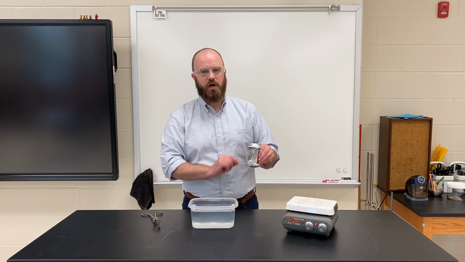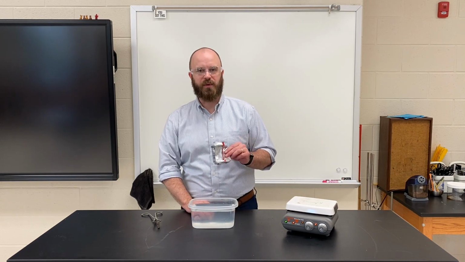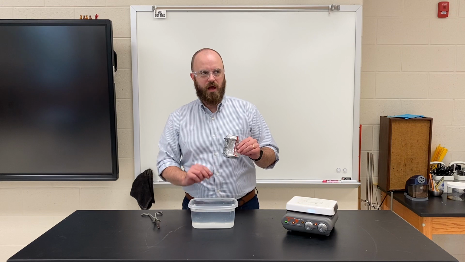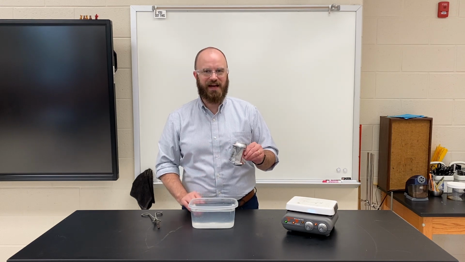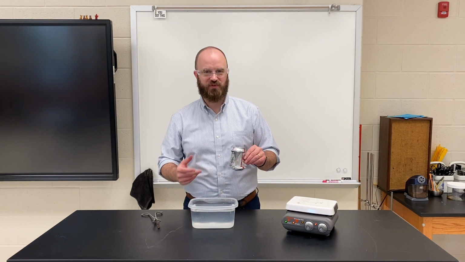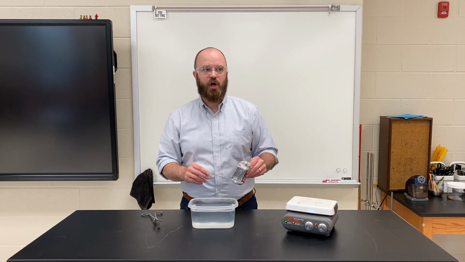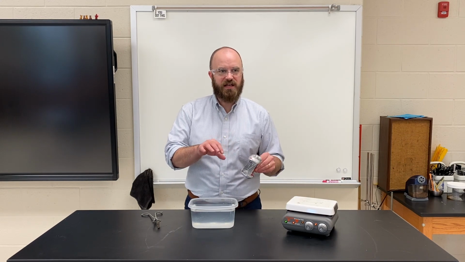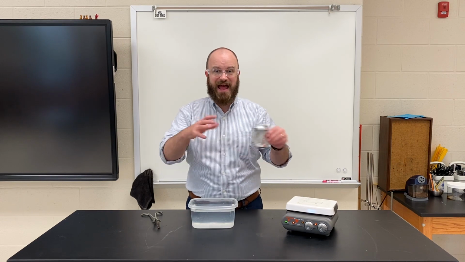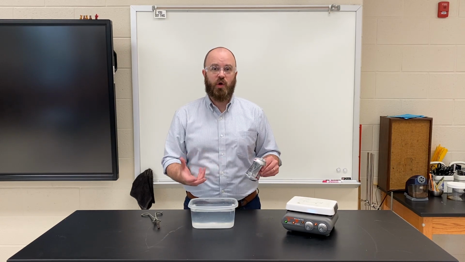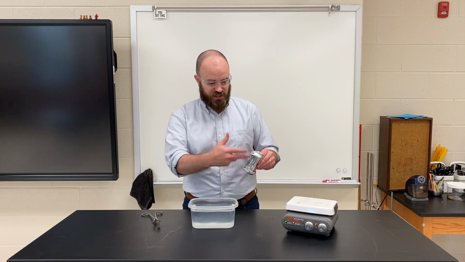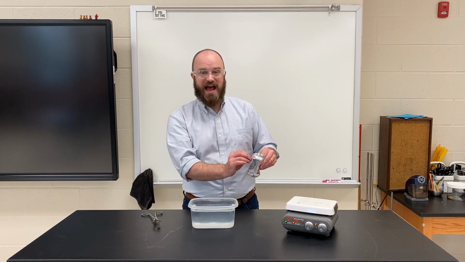But as soon as I started heating up the water in the bottom of this can, the gas inside the can started to heat up as well. Now, because it's open on the top, the gas inside the can wanted to have the same pressure as atmospheric pressure outside. The only way for that to happen as the temperature built was for gas to escape.